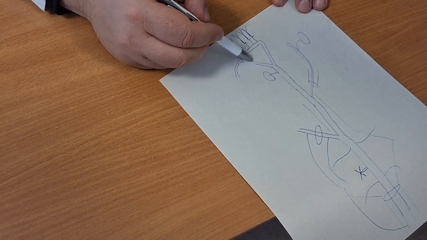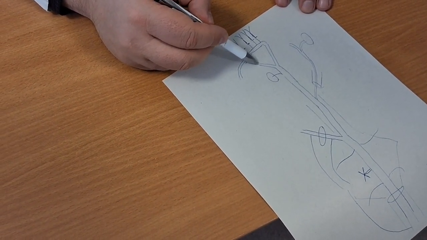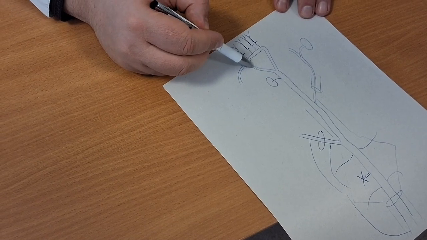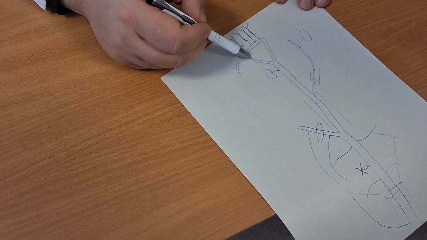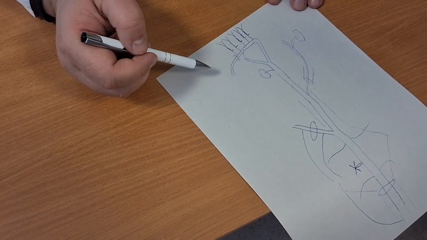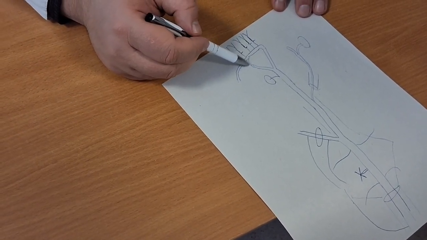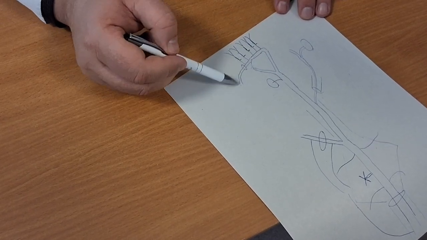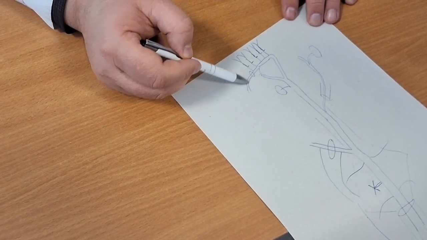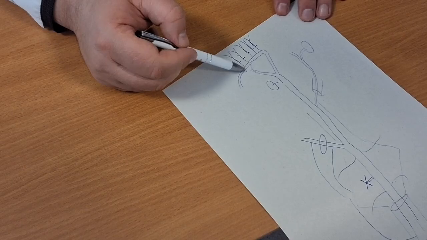Sometimes we have anastomosis between medial plantar and lateral plantar arteries. If this anastomosis is present, we speak about the superficial plantar arch. But sometimes this anastomosis is absent, but anastomosis between lateral plantar and deep plantar arteries is always present.